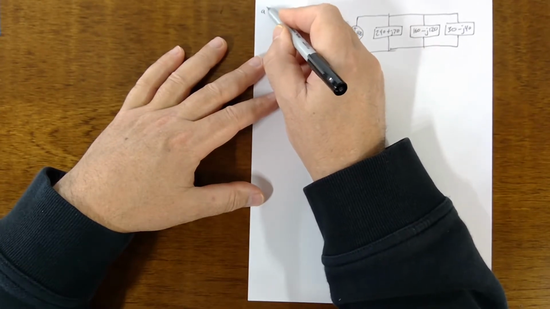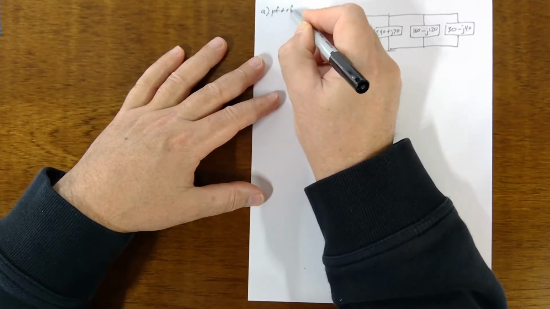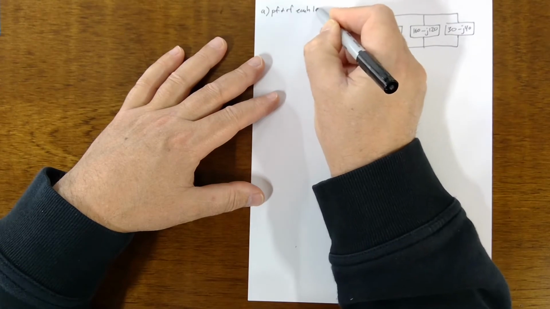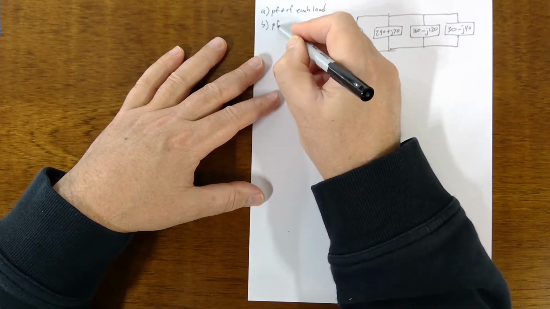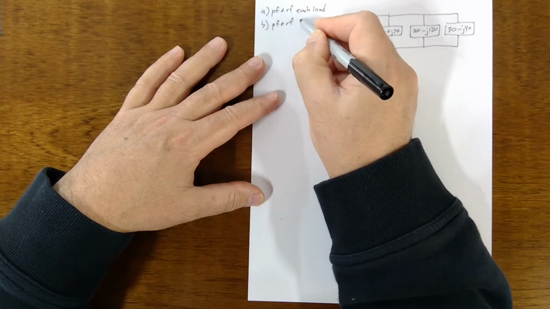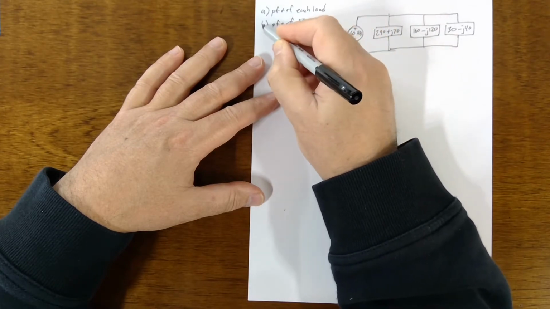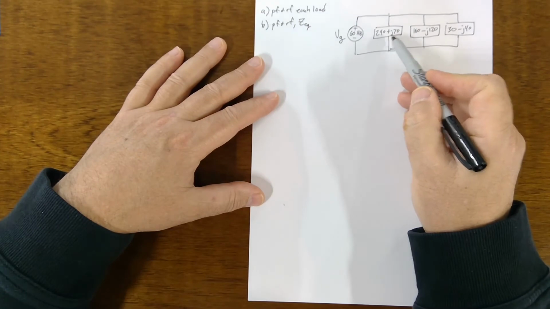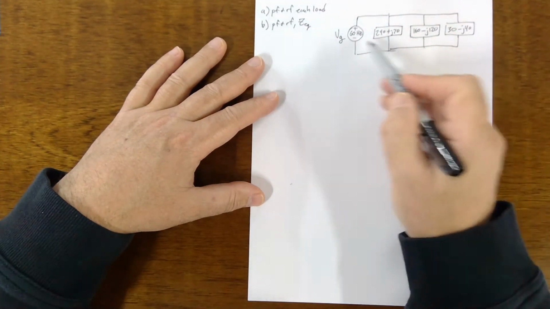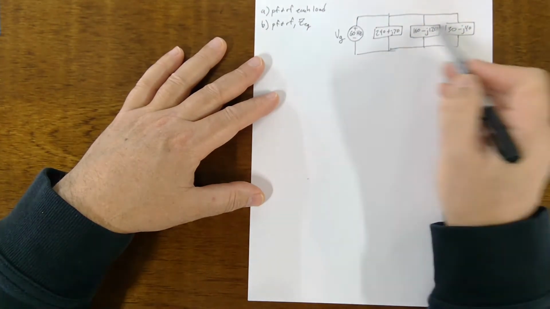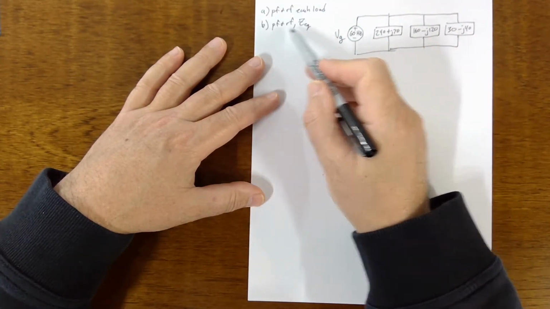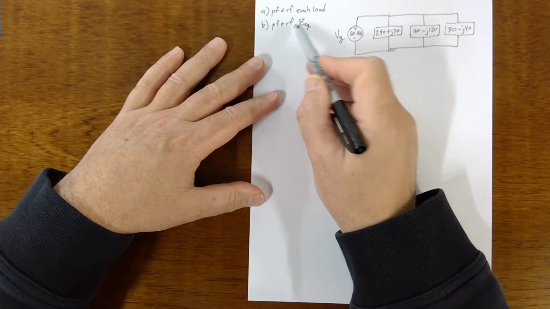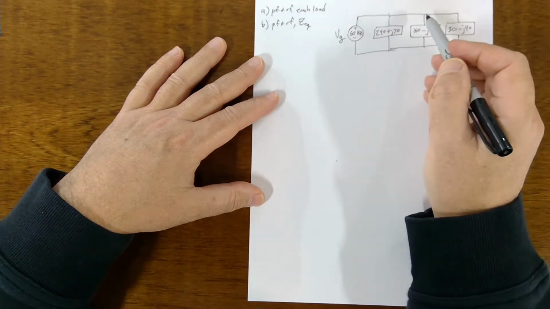So what we're asked to find is the power factor and the reactive factor for each load. And we're asked to find the power factor and the reactive factor for Z equivalent. So individually, what's the power factor on this guy, and this guy? And then what's the equivalent impedance seen by the source? And what is the power factor and the reactive factor of that equivalent impedance?